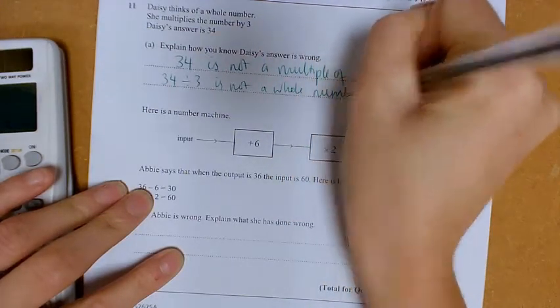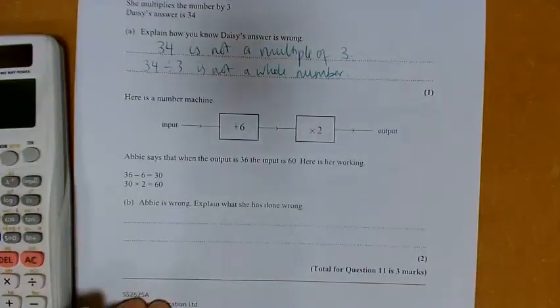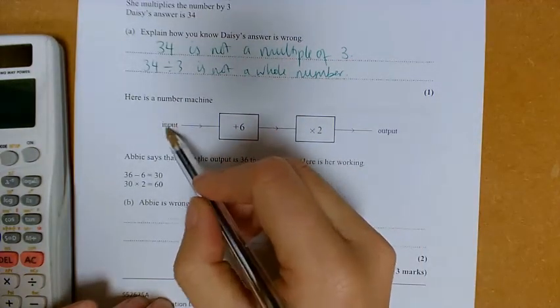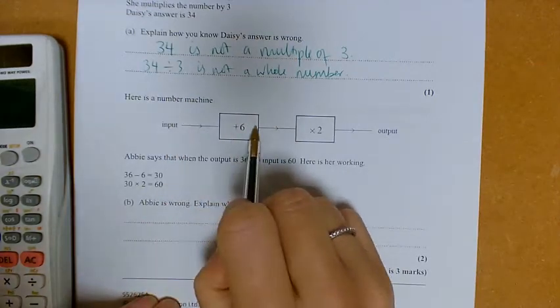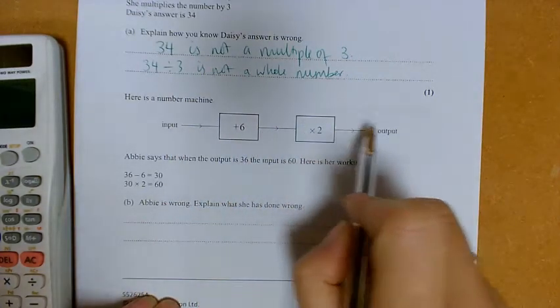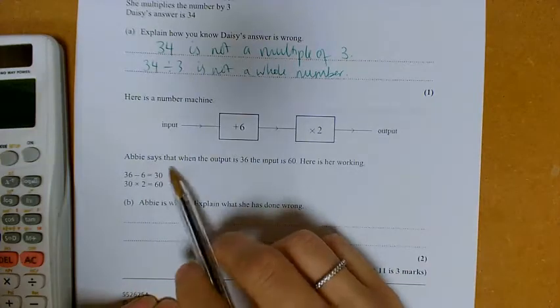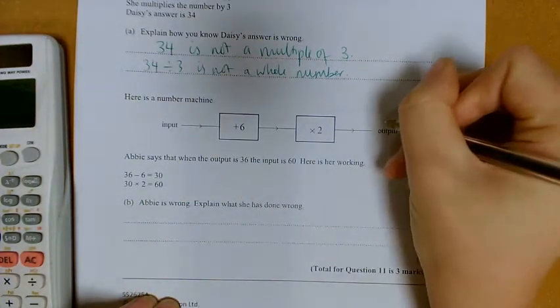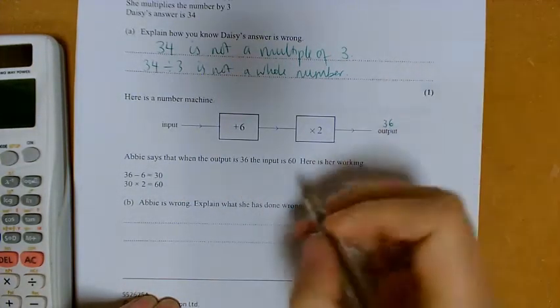And that's what an integer is, a whole number. And then here is a number machine. The input is here, so this is the number we're going to put in. We then add 6, we times it by 2, and we get the output. Abby says that when the output is 36, so let's put that over here, 36, then the input is 60.